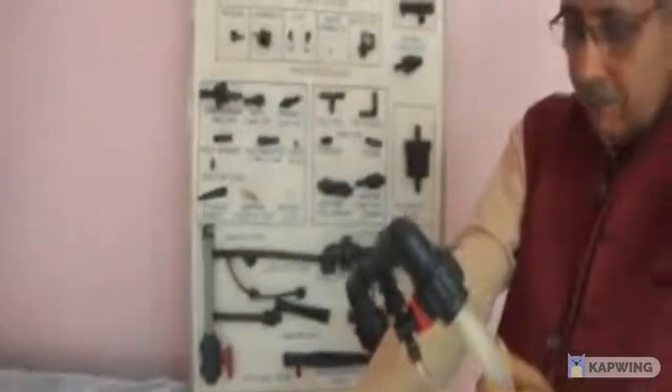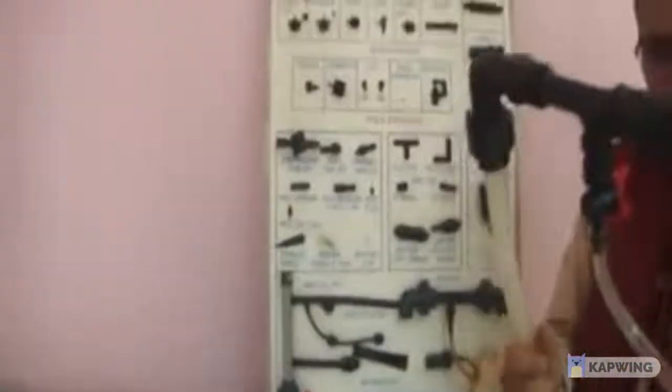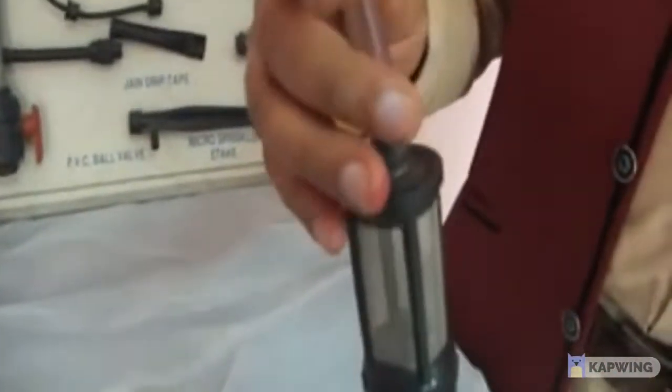I can show you here, and you will also be conducting a separate lab class on this. So you can see this component, this part of the Venturi system, the Venturi injector system.